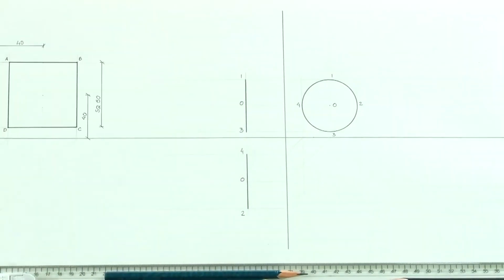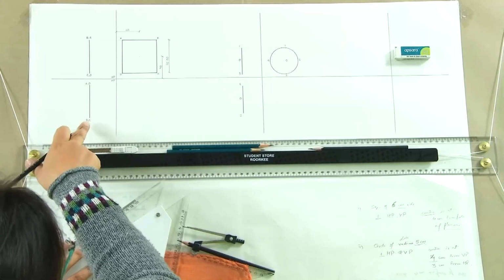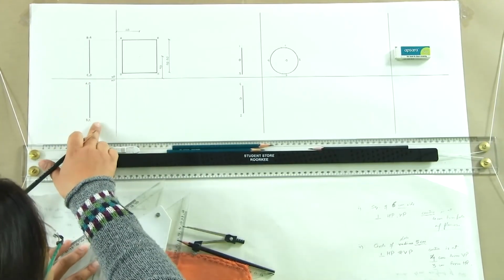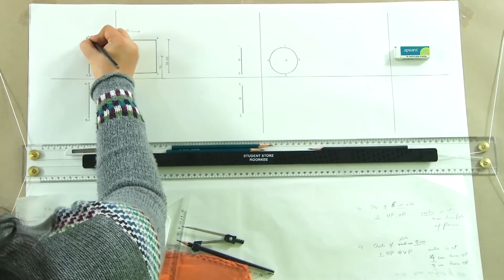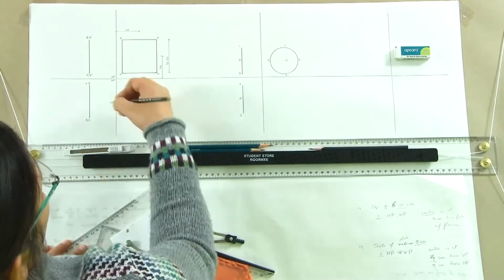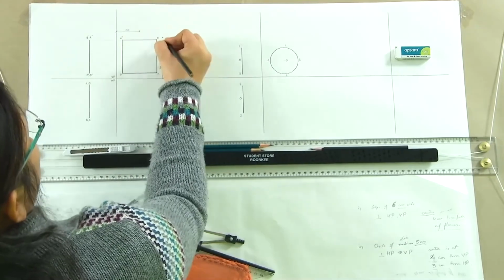One thing which I missed out was the nomenclature. When we draw in first quadrant, in first angle projection, we mark the plan which is seen in HP as AD or BC. The elevations will be represented as B dash, A dash, C dash, D dash, and the side view is represented as double dash.